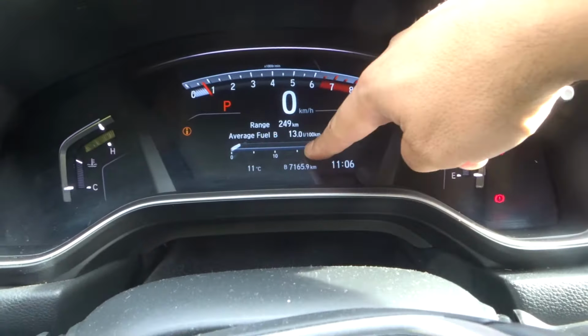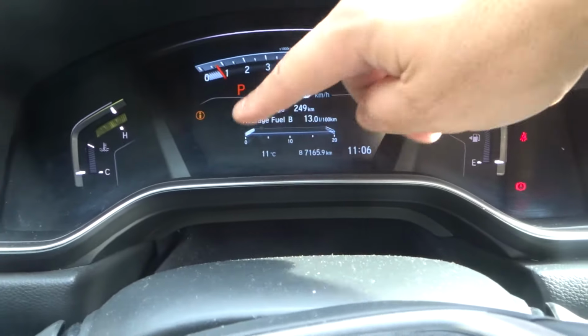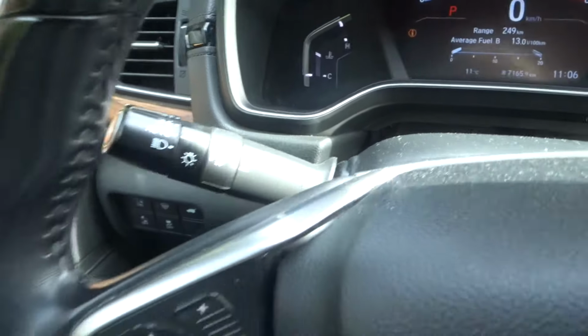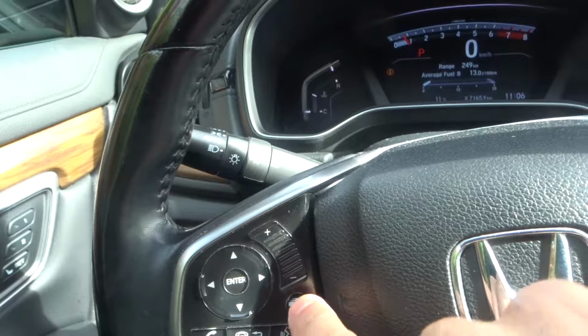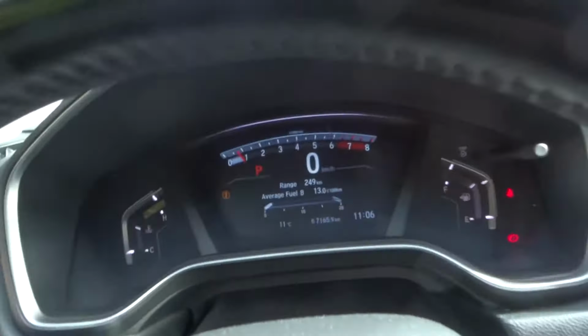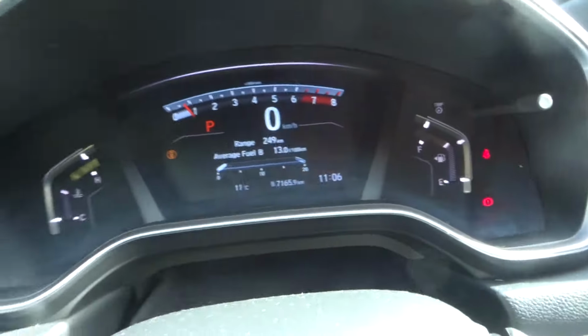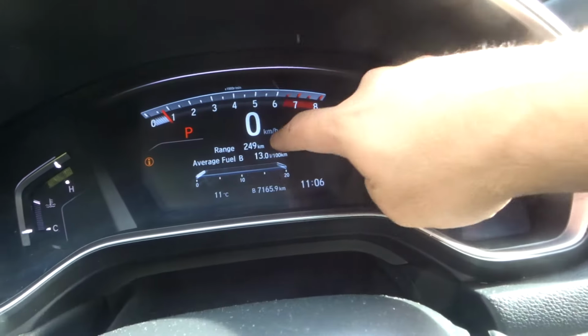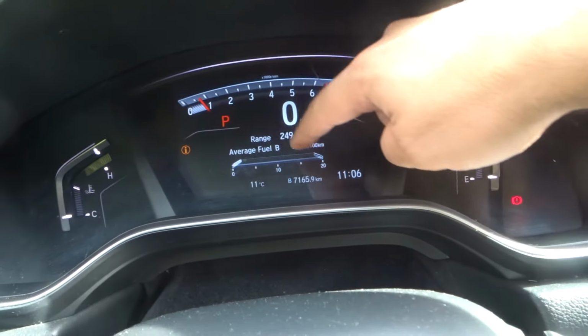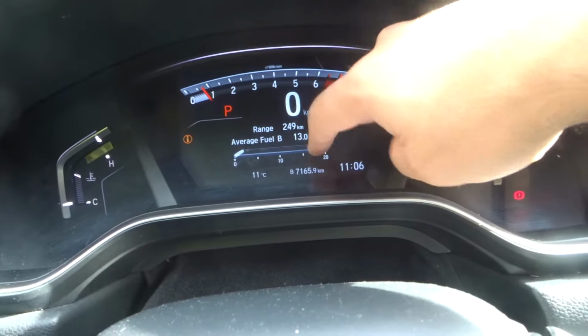This is your dashboard over here, and when you are on the trip, there are different options obviously. You can choose your options from here with regards to what is going to be displayed on the dashboard over here. And essentially to reset the trip odometer, you need to be on this screen over here, which is showing you the trip and the range and so forth.